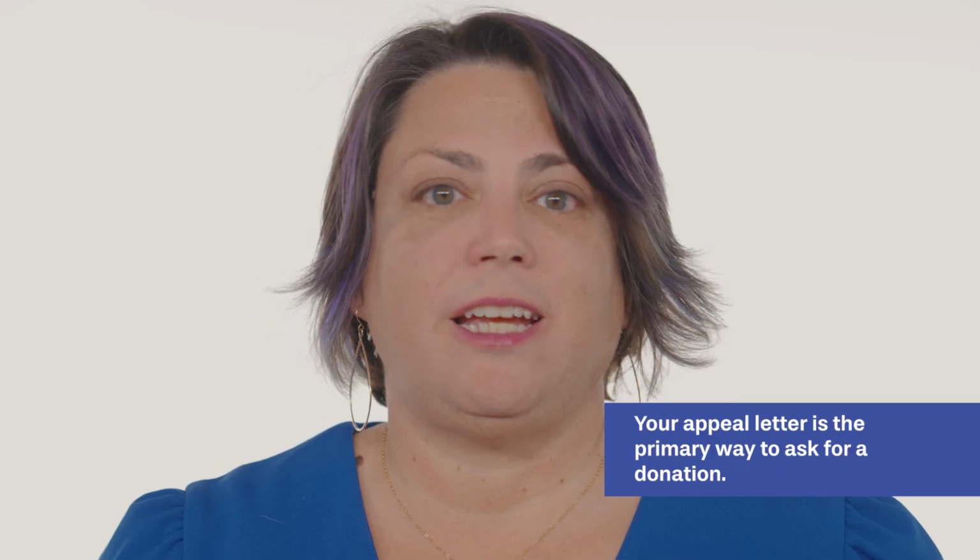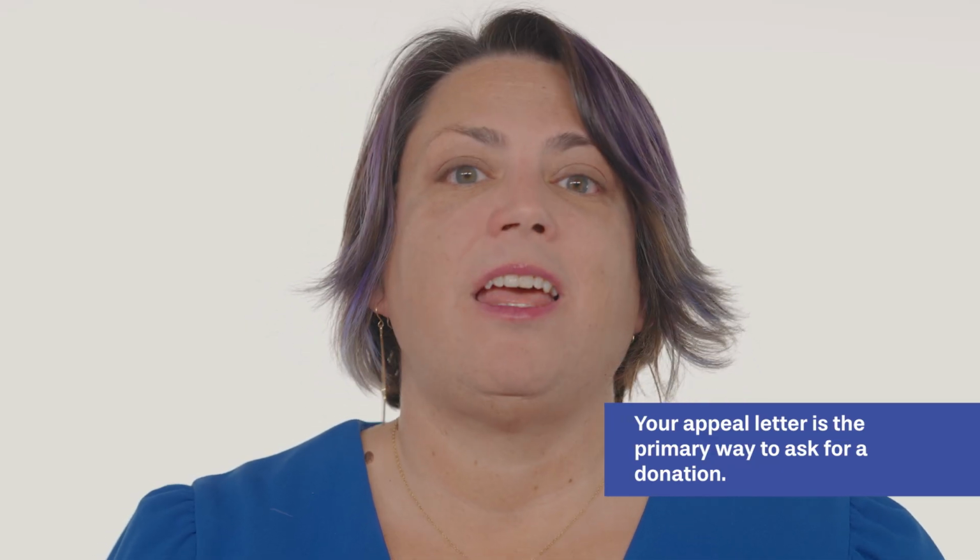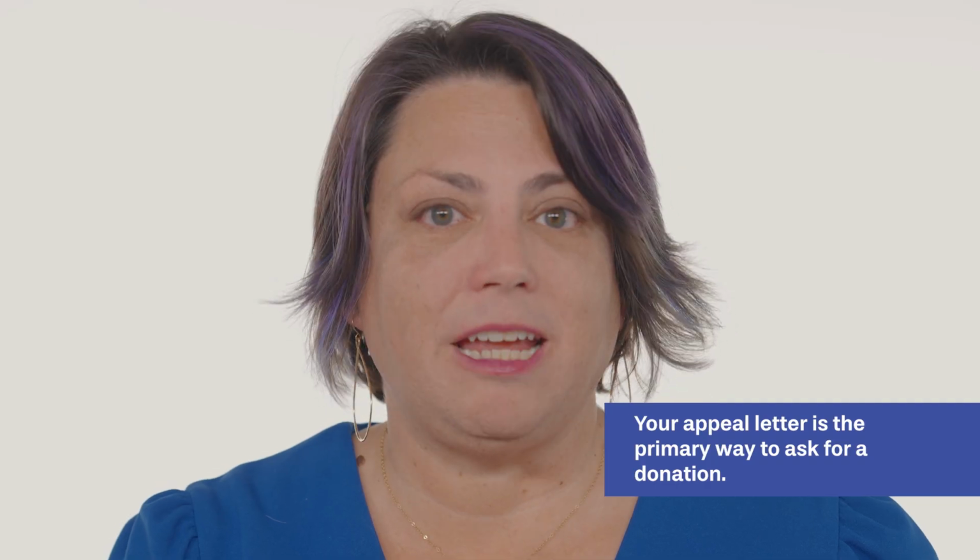So think of your appeal letter as just one piece of your overall marketing story and communication strategy. It's just one way to communicate with donors, but it is the primary way that you are asking for a donation. So we do want to track the results of that appeal letter. We do want to invest in communication and marketing activities that lead up to sending out that appeal letter and making that big ask.